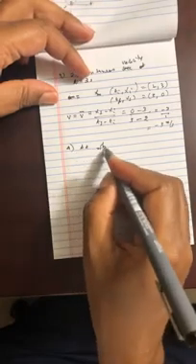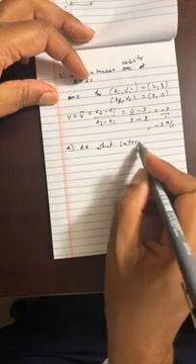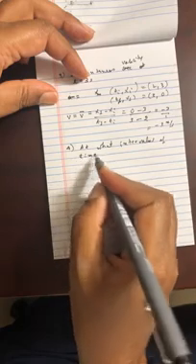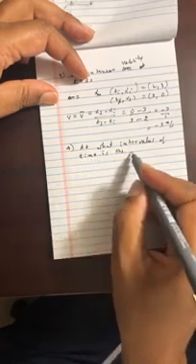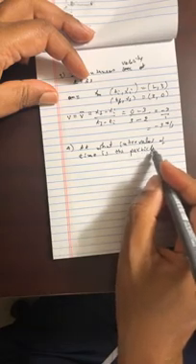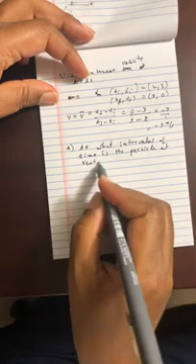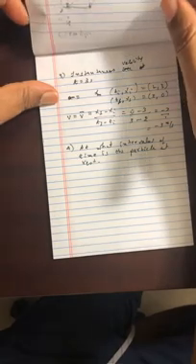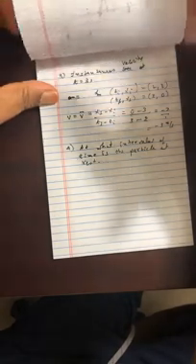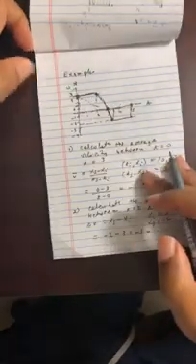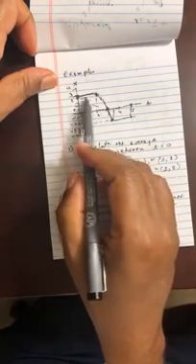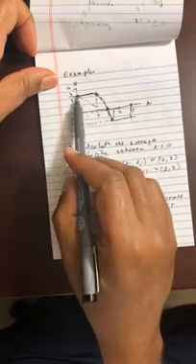Number 4, let's say at what intervals of time is the particle at rest. The particle at rest. So we're looking at the intervals for which the particle is not moving. Basically, we're looking for the points where the position is not changing. If you look at this interval, the position remains 3. The particle is at rest at x equals 3 over here, so it's not moving.